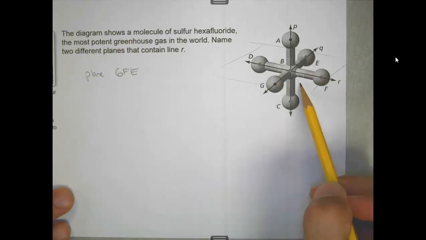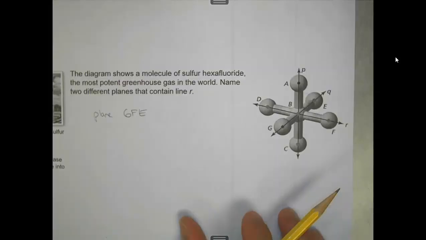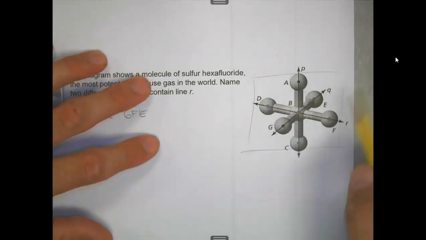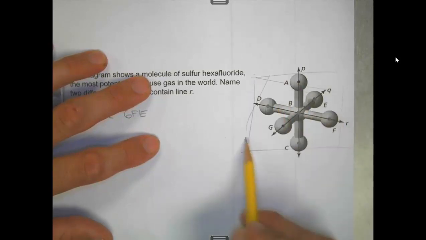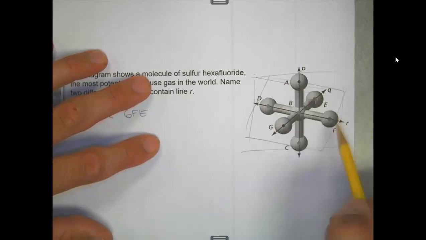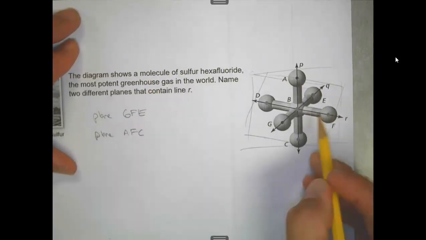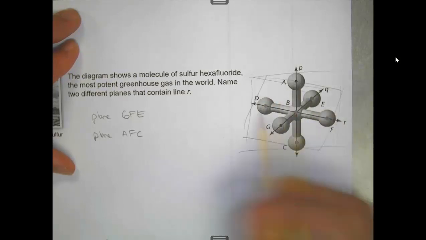All right. Now let's do a different plane that contains line R. So let me erase this. Okay, let's do, I guess, the vertical plane, if I can draw it at all. But this is that vertical plane, I don't know if I drew it the best. Maybe I should have drawn it more like this. But it's a vertical plane, AFC, for example. Now I know there are different ways to name that. So instead of AFC, you could name it ADF. Basically any 3 points on that vertical plane that contains line R.